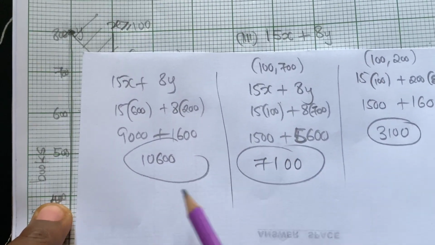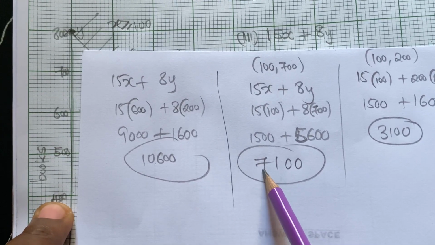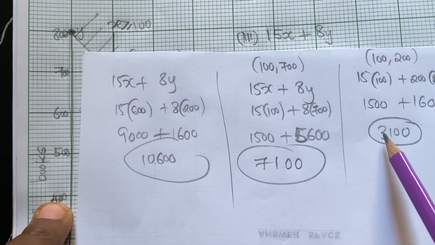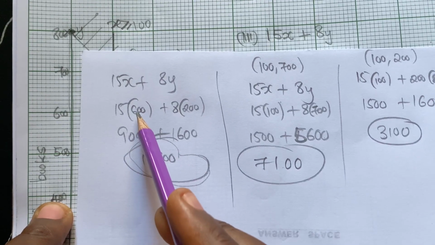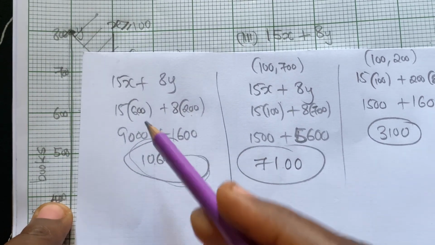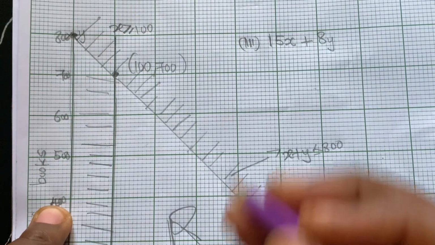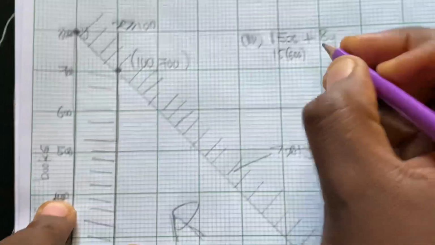So we are going to compare. Here there is a 10,600. Here there is a 7,100, 3,100. So the maximum profit is here, which is on the coordinates of 600, 200. So this will be the answer. So here we're simply going to write 15. Then here we're going to say 600.